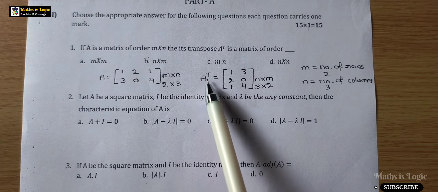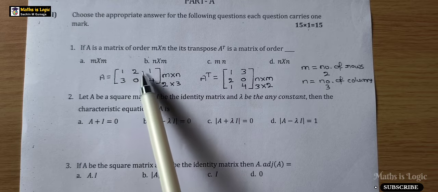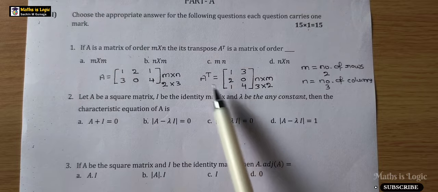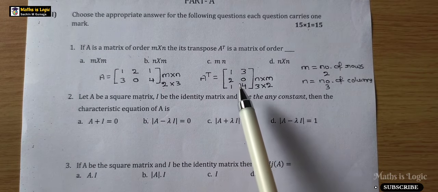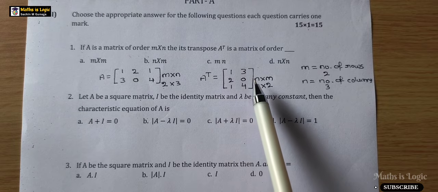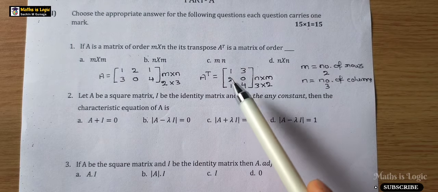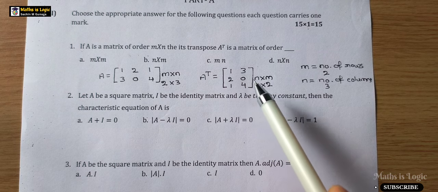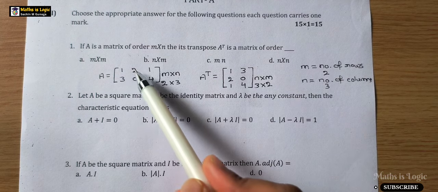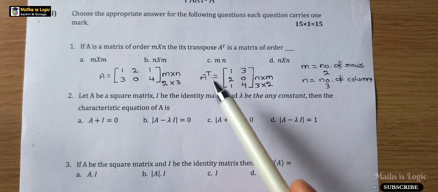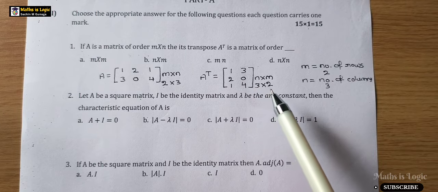Then take transpose of A. So that time A transpose is equals to, what will happen? First row becomes first column, second row becomes second column. So here what will happen? Each row of A becomes column of A transpose, or each column of A becomes a row of A transpose.